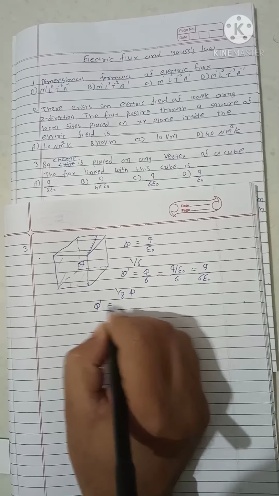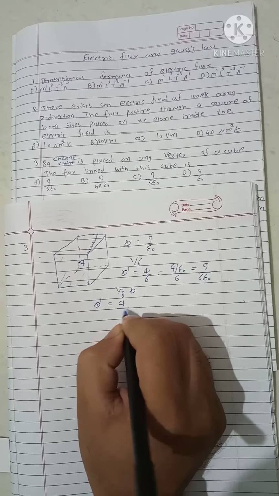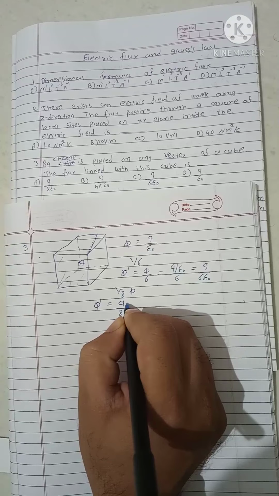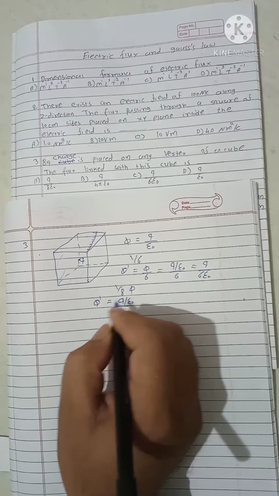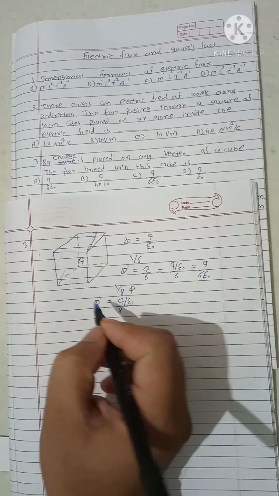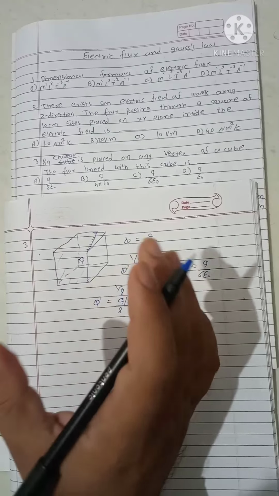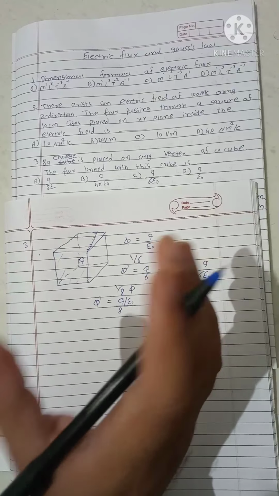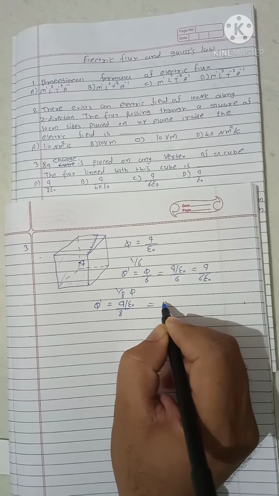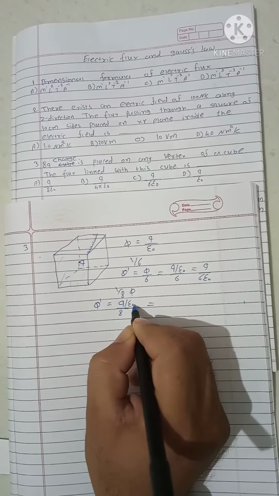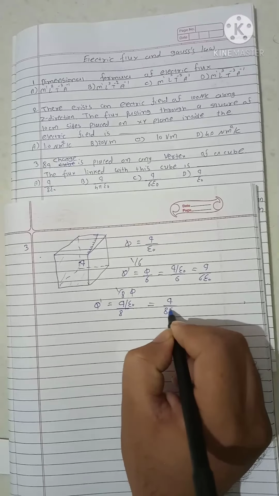The whole cube means the whole system of 8 cubes, and one cube is 1/8 part of that. So here our flux will be q by epsilon 0 upon 8, so it will be q by 8 epsilon 0.